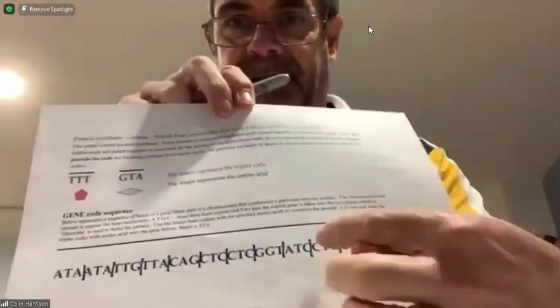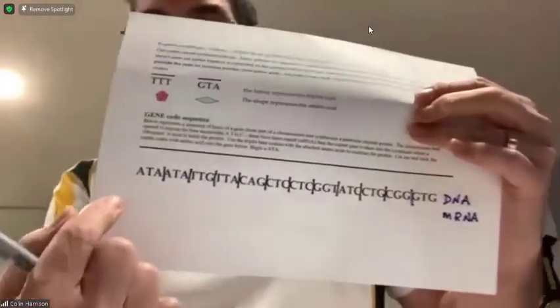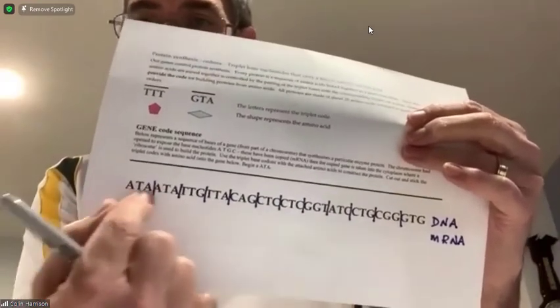Now, what do I have to remember when I'm doing this? What's the important rule when I'm creating messenger RNA from DNA? So here's my first one, ATA. What do A's go with? T's. They go with T's. Now, here's one small change. A's go with T's and G's go with C's. But in RNA, there is no T. Instead, it's a U. Beautiful.